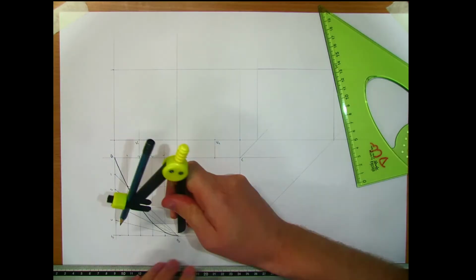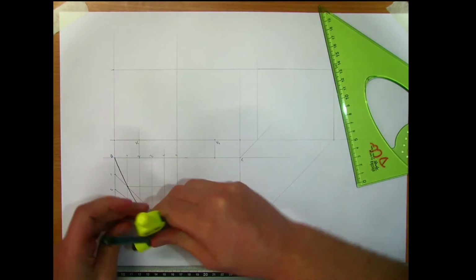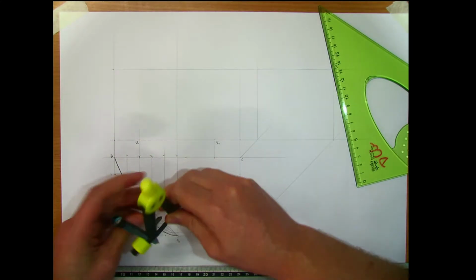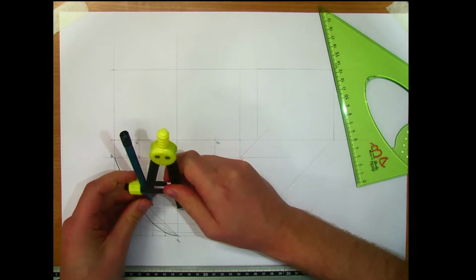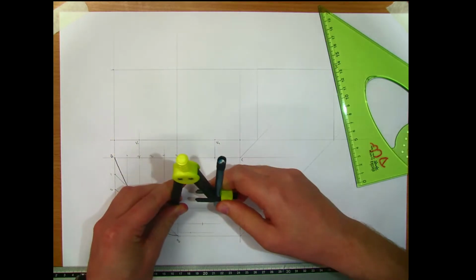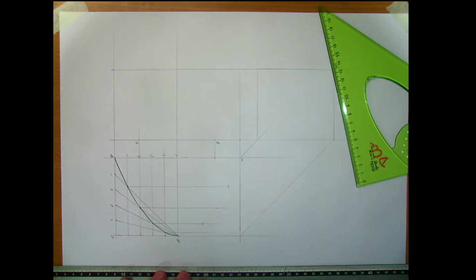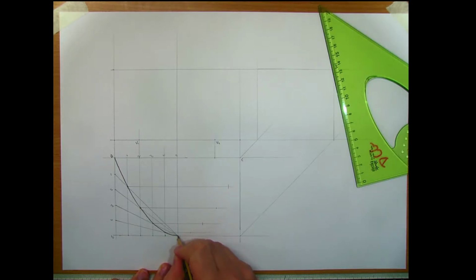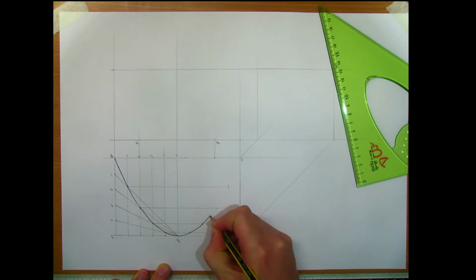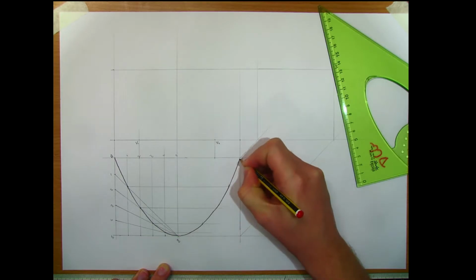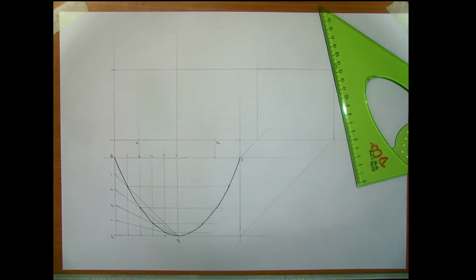So point your compass on the axis, measuring the distance from here across the other side. Okay, and again, draw the best curve that you can that will touch or go through each of these points. That gives us the first part of the plan, our parabola here.